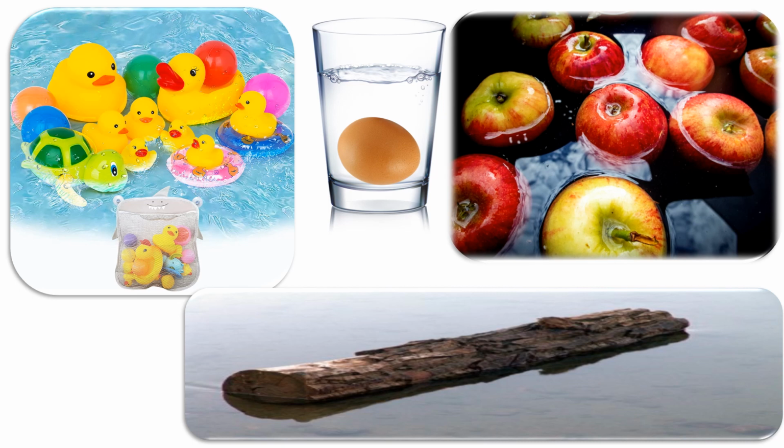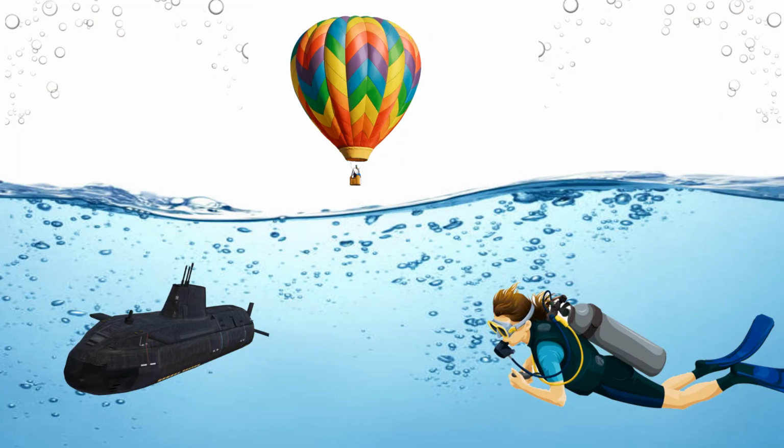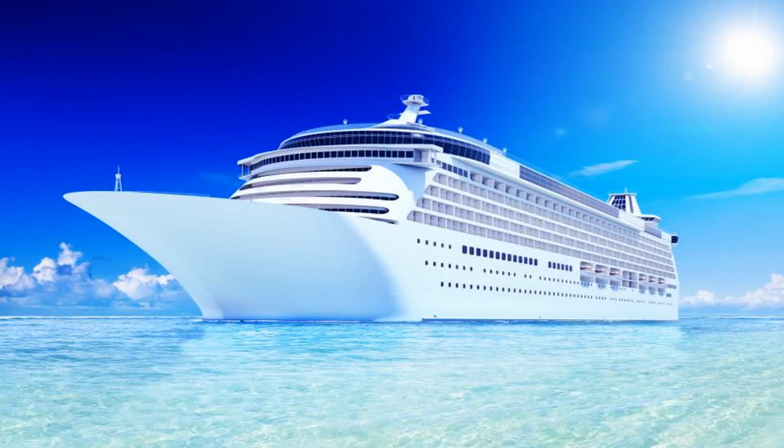The reason is buoyancy. In our daily life, we go through many cases of buoyancy. For example, a toy duck in the bathtub, a wooden piece on the water surface, an apple floating on the water surface, or a fresh egg sinking in salt water. Many more are there, like submarines, scuba divers, and gas balloons. Also, iron-made large ships float because of buoyancy.